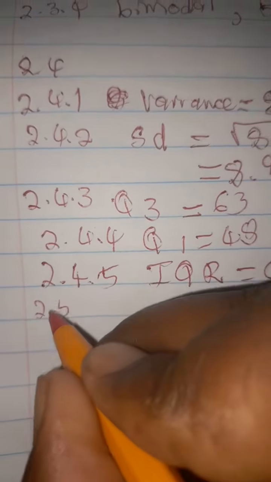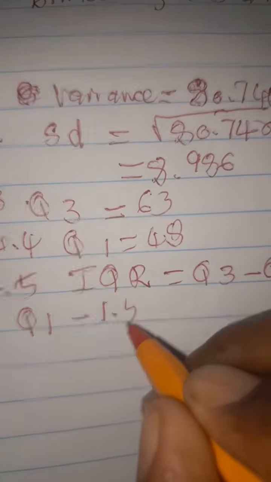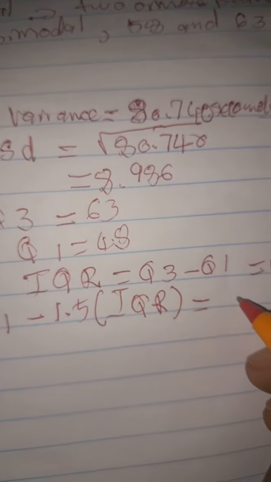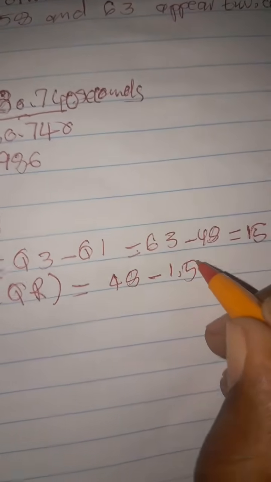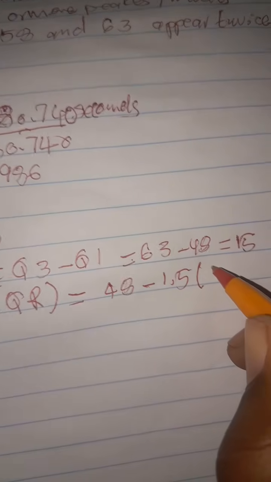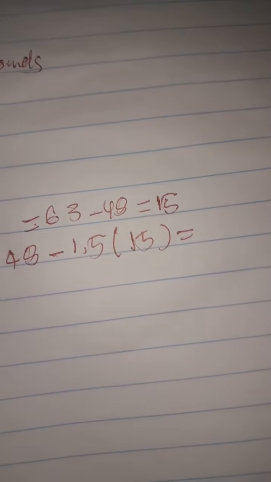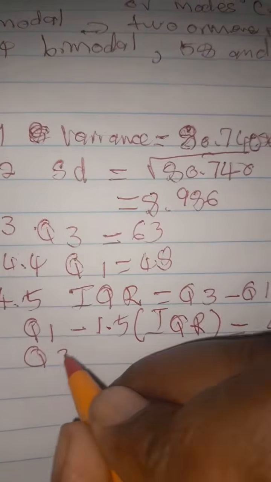So the formula for an outlier, guys, is Q1 minus 1,5 multiplied by IQR. Remember, our Q1 was given as 48, so it's 48 minus 1,5 multiplied by our IQR, which is 15. We calculated that at 2.4.5. When we punch that in, 48 minus 1,5 times 15 gives us 25,5. So this is the range that we are working on.